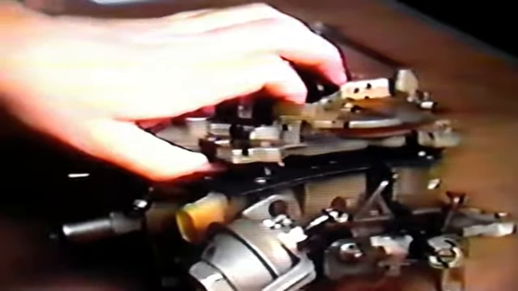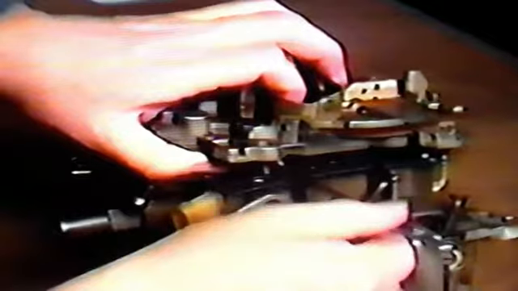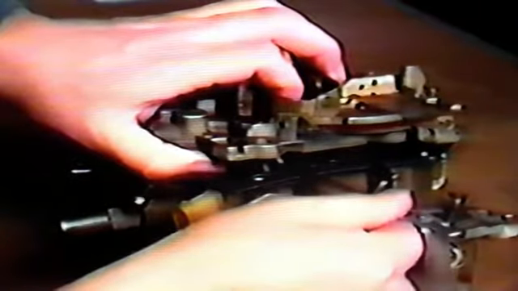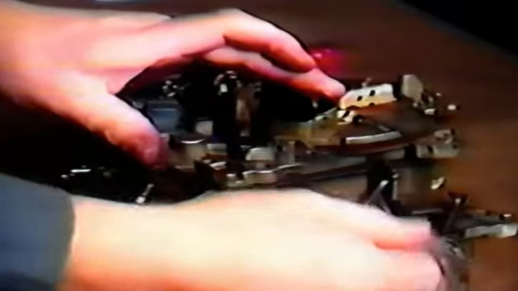At the end of the last tape, we had completed the carburetor bench work and calibration, and we're ready to reinstall the carb on the engine. Well, that step has already been taken care of. We're now ready to get into some final checks and adjustments.